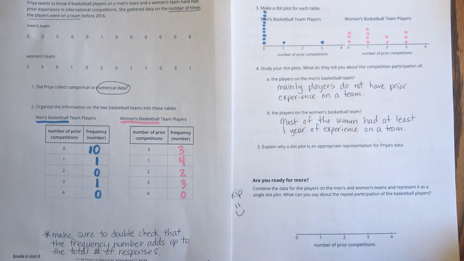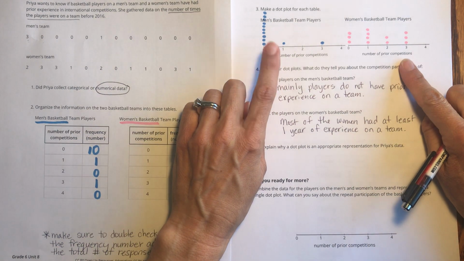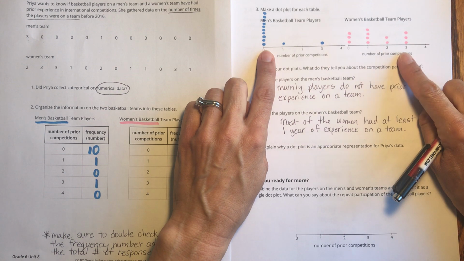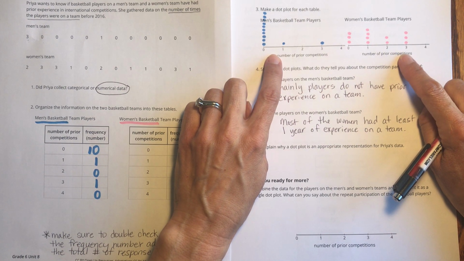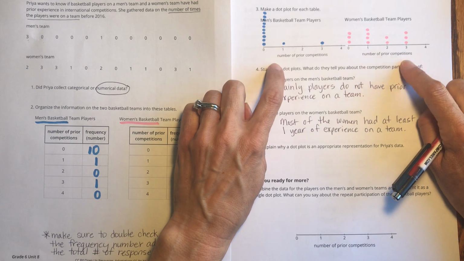Okay? If we had some time to talk at our tables or talk with partners, we could maybe notice some other things. But those are the main takeaways for the dot plot, just looking at how these two teams have been comparing, how we can compare their level of experience with prior competitions.